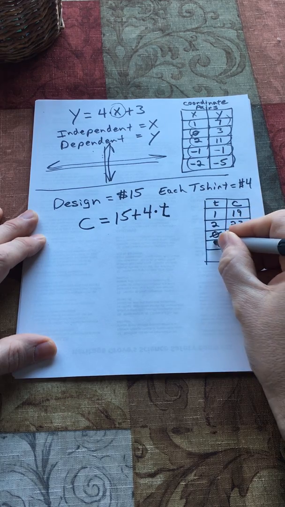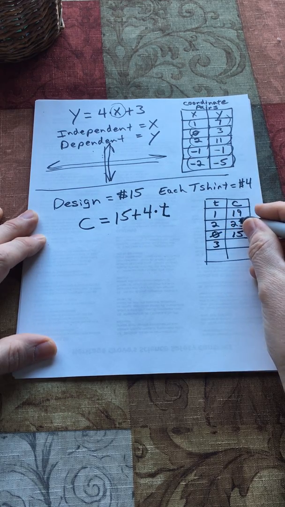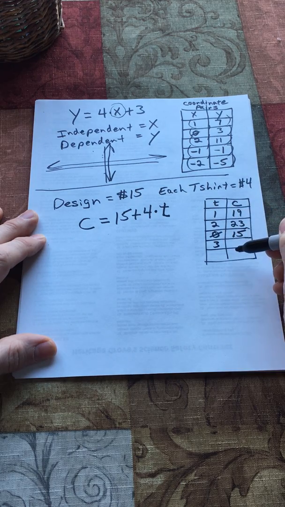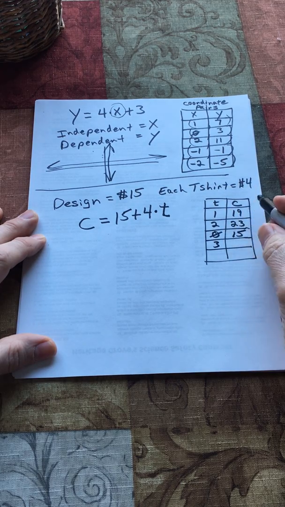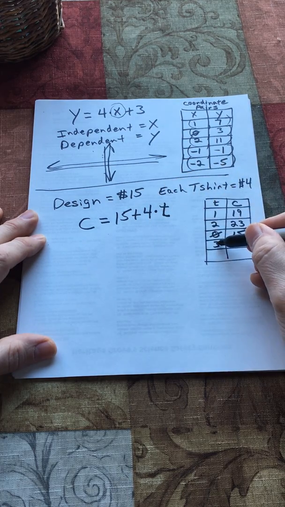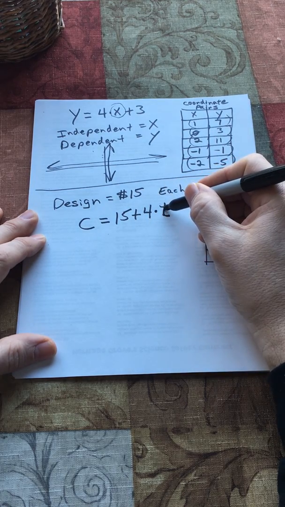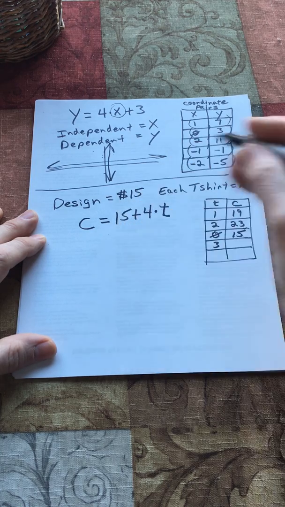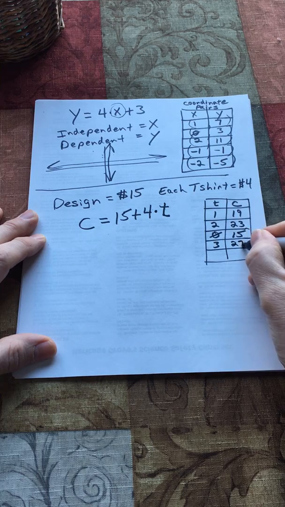How about for 3 t-shirts? Well, that'd be another $4, right? Because each time we go along, it increases by $4, right? Each additional t-shirt we buy. But just in case, let's take this. 3 goes in for the T. 3 times 4 is 12. Plus the 15, well, that's 27. Hey, and take a look back here.